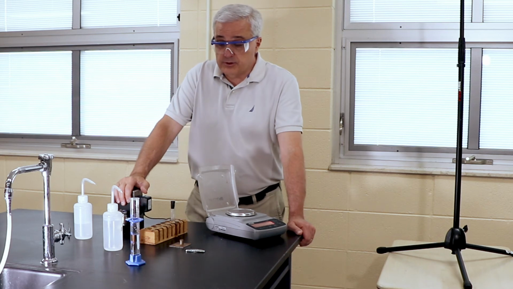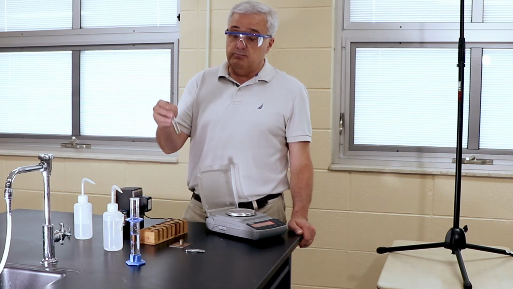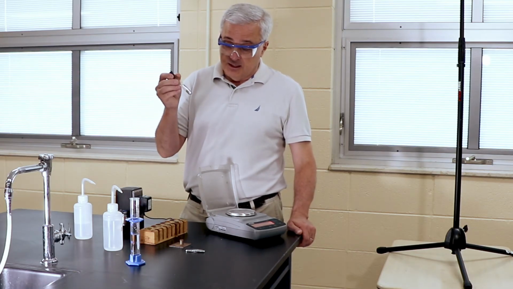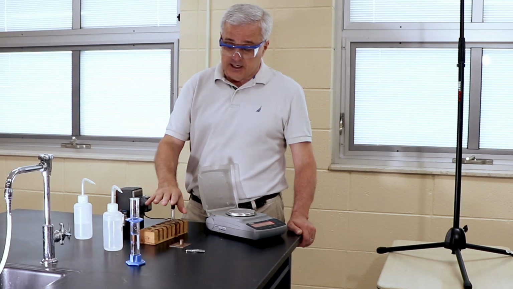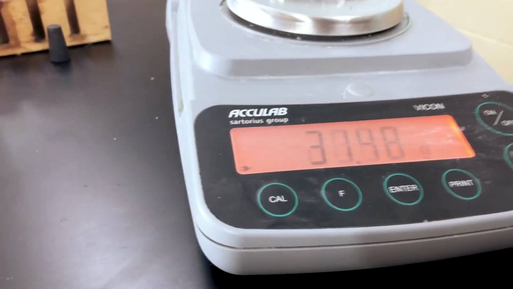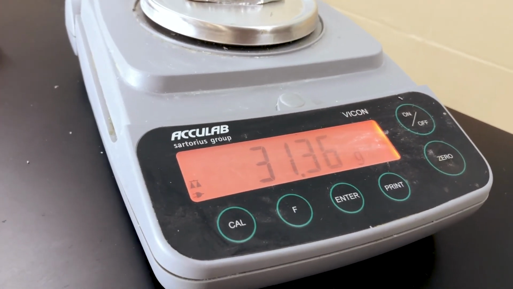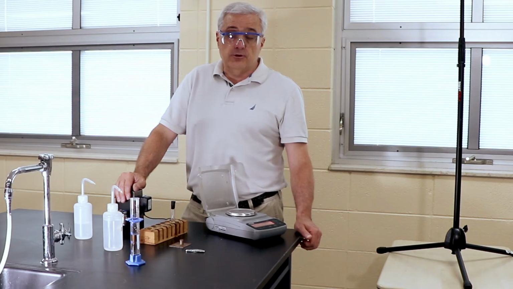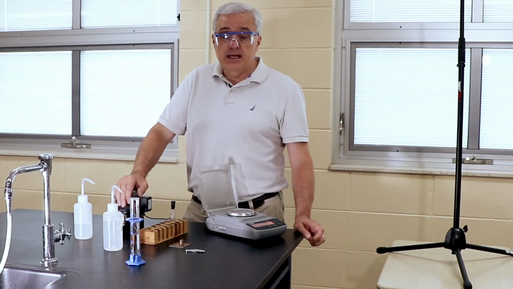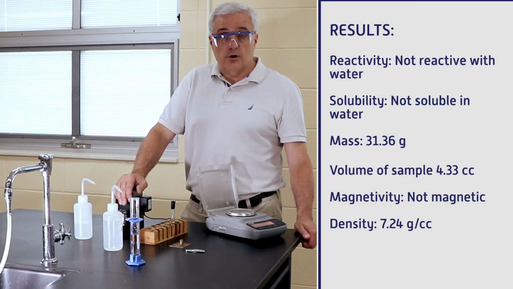All right, our conclusions. We said that the results for reactivity and solubility were negative. Magnetivity, not. And the density: we calculated a mass of 31.36 grams and a volume of 4.33 cubic centimeters, and this results in a density of 7.24.